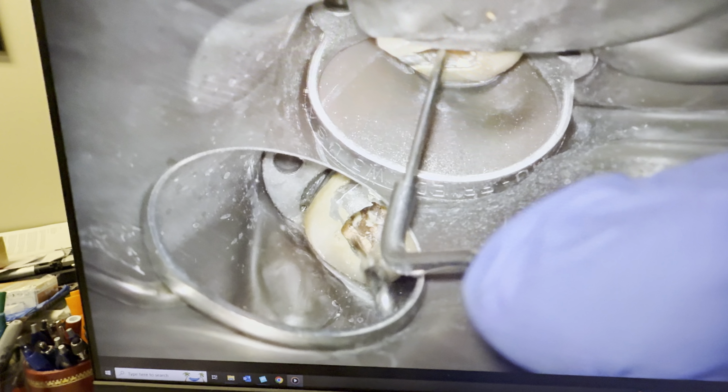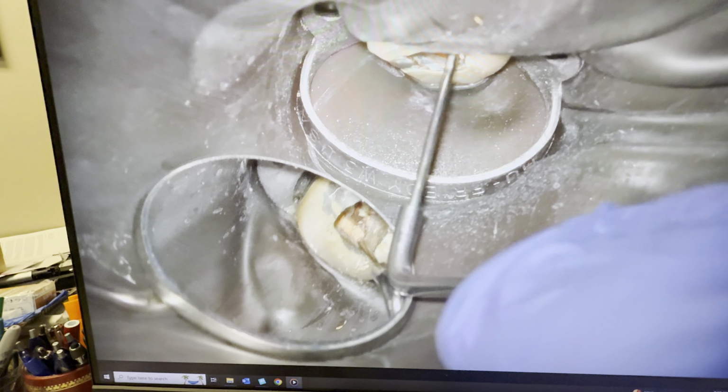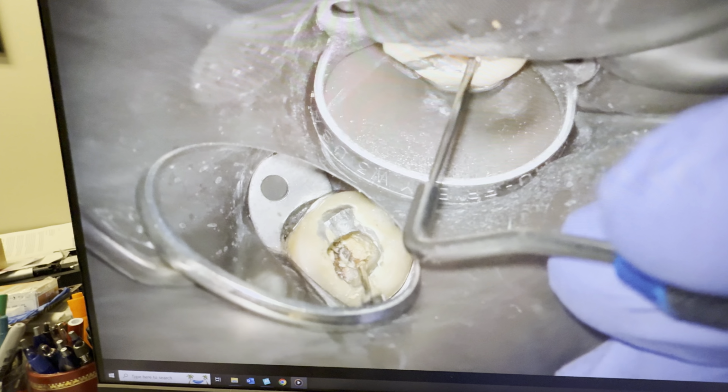So they may have some good ideas and I don't mind. For example, sometimes my assistant tells me, Doc, why don't you try this? And I'm like, okay, that's fine, let's do it. And I do it. I have no issues with my assistant giving me an idea in the middle of the procedure. I have no problems with it whatsoever.